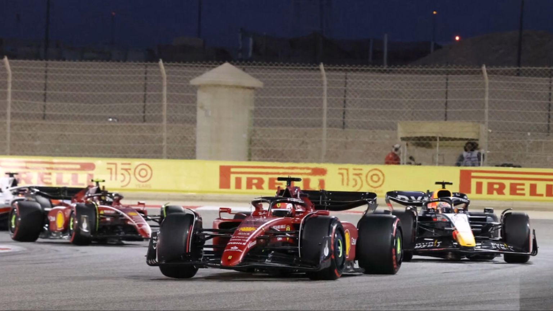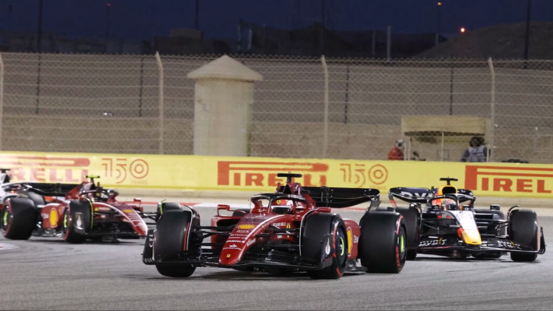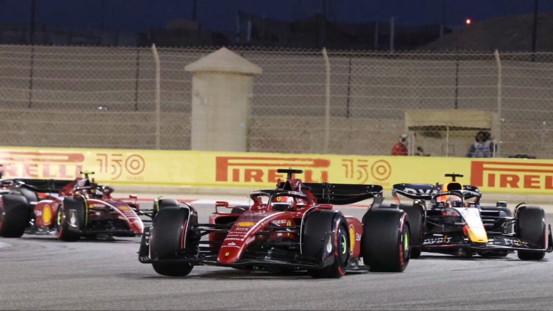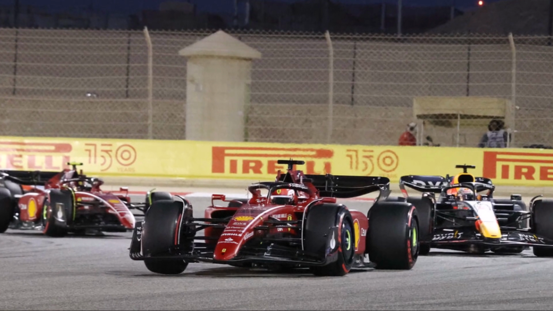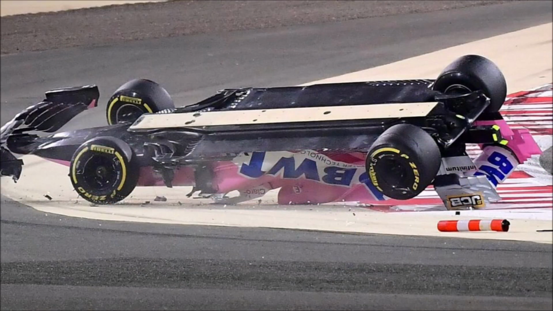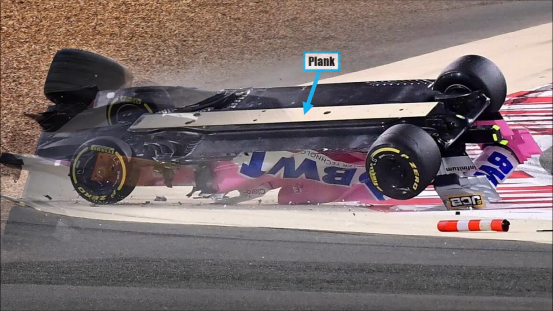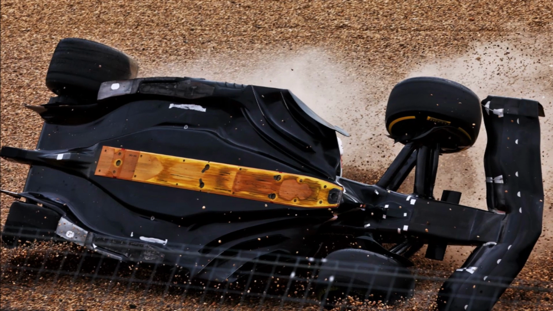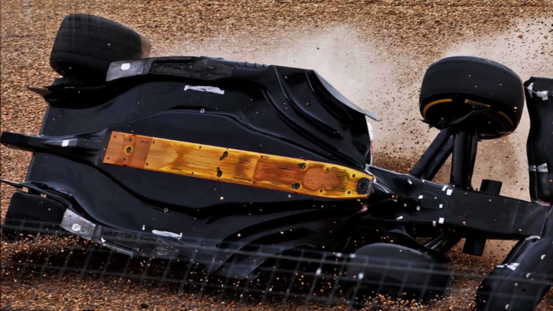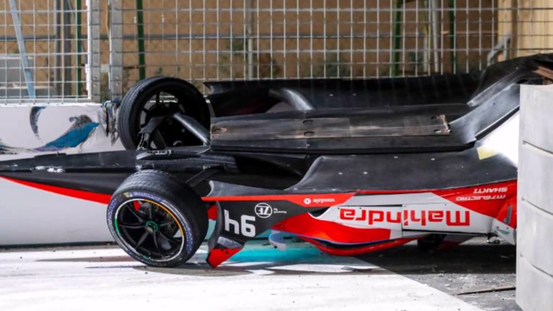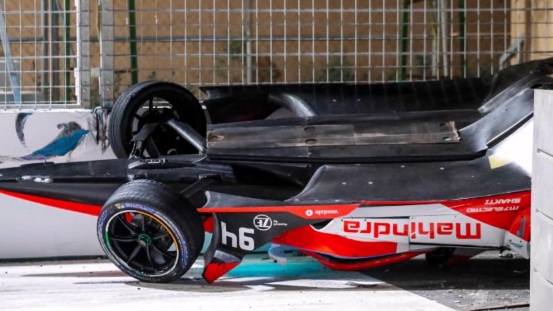In the latest technical directive, the FIA hinted that some teams might have more flexibility in the plank area than what is allowed. Now, what is the plank? The plank is a large wooden board underneath the car. It has to be 10 mm thick, and after a race it still needs to be at least 9 mm thick. It's a standard tool in racing to see if a car was driving too low.